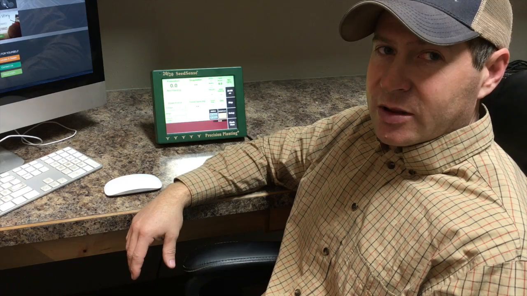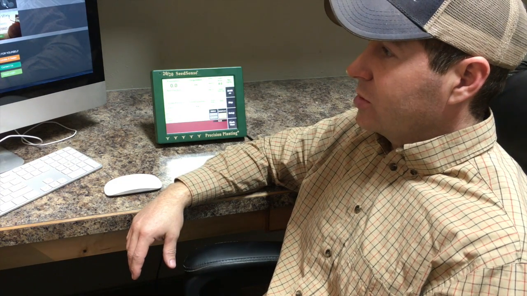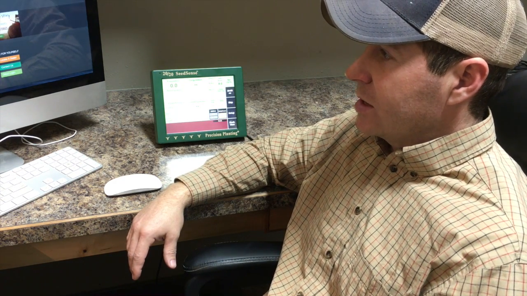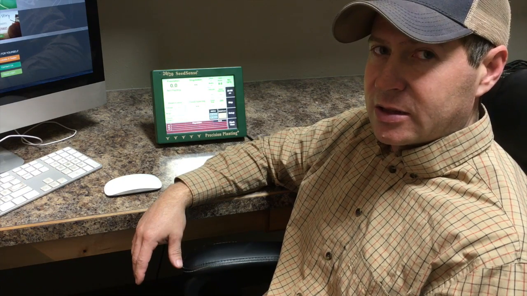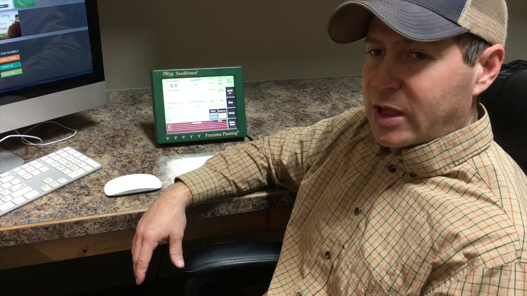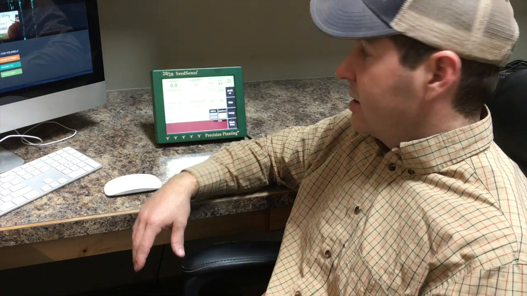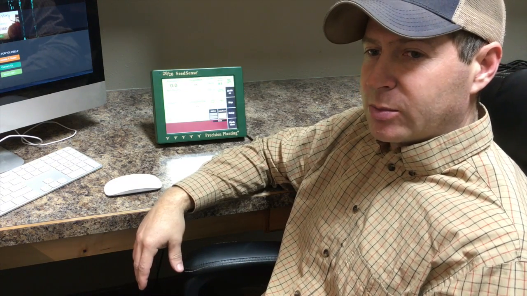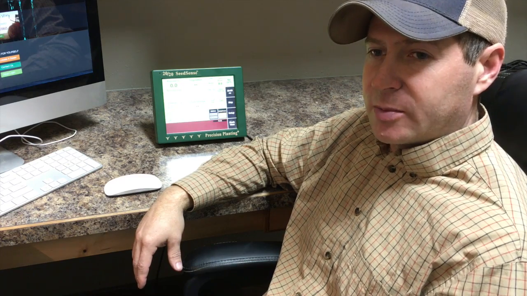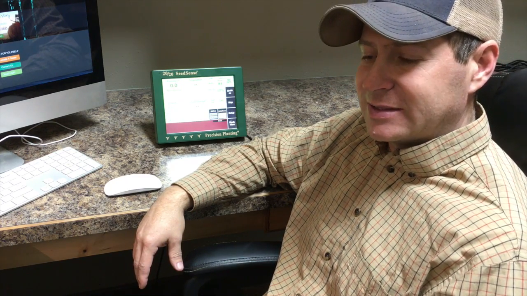All right, so we're going to cover today how to upload new software for the 2020 monitor, which is really critical here in the 2016 year. Precision Planning is changing the way the data is getting recorded into the memory, and it's a pretty substantial update that is absolutely a necessity to do this year.